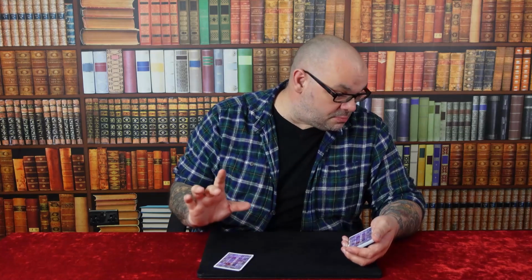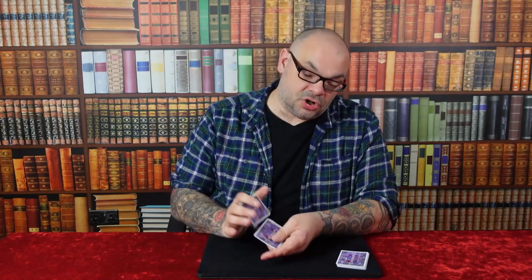Now what I do with this last packet is I say, we're going to try and do something a little bit different here. Can you look at the bottom of that packet and remember what the emotion is? So the final person will look here and they'll look at hateful. And then I tell them to shuffle the cards. So they shuffle the cards.